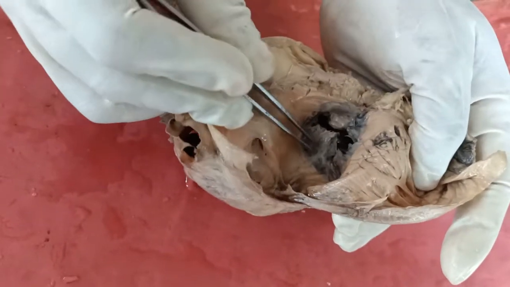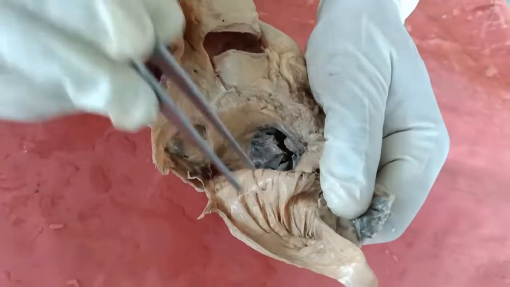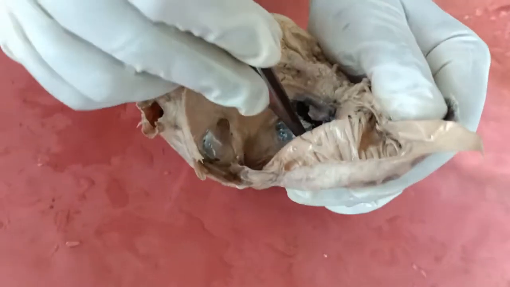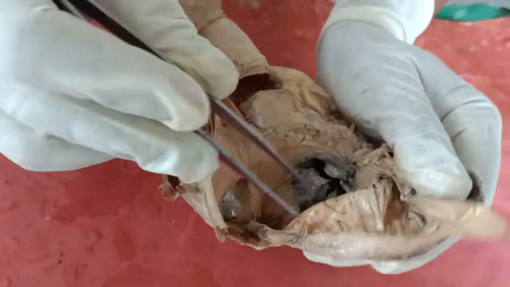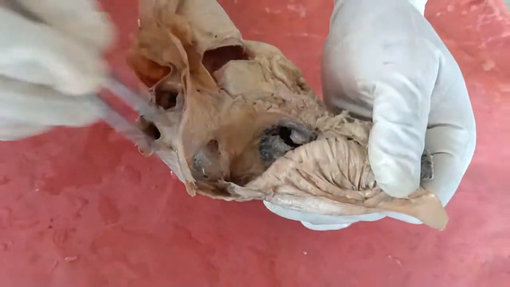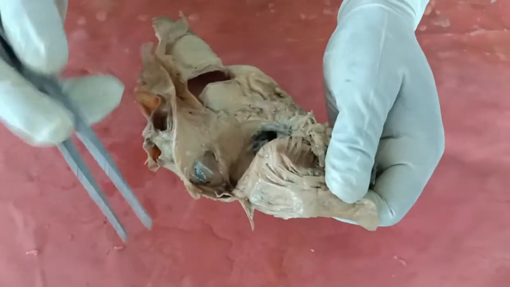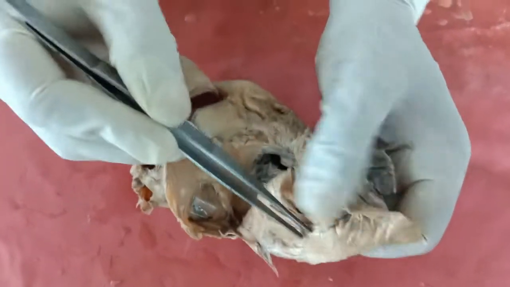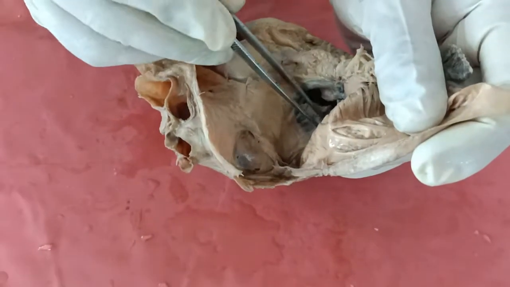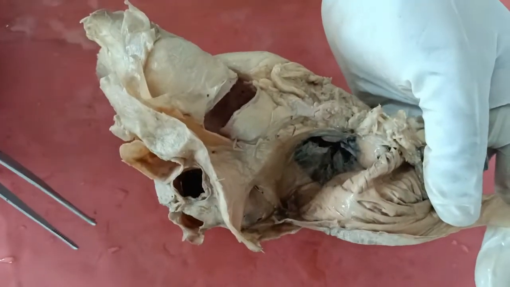These muscular ridges extending from the crista terminalis, directed downwards, forwards and towards the atrioventricular orifice, we call musculae pectinati.